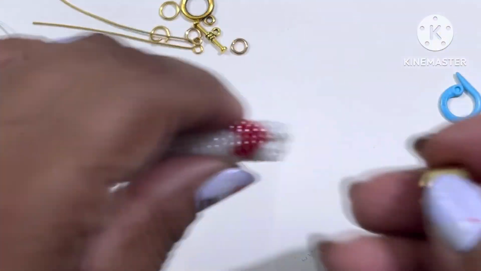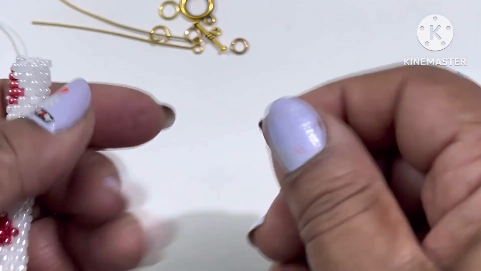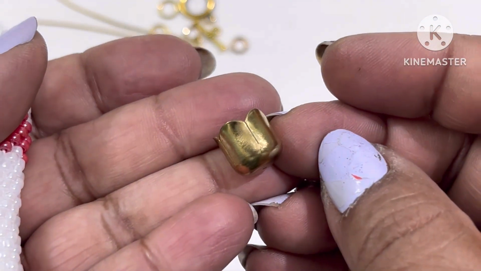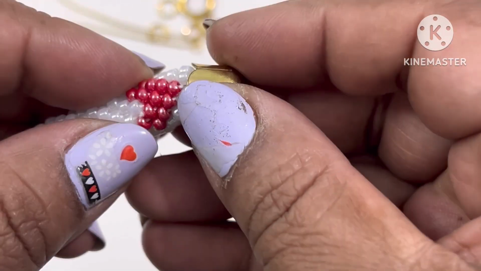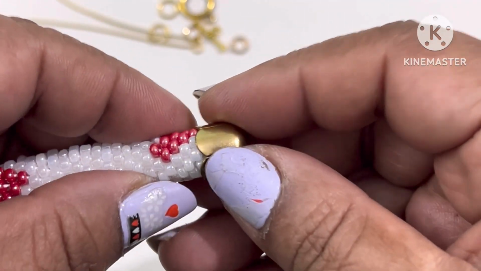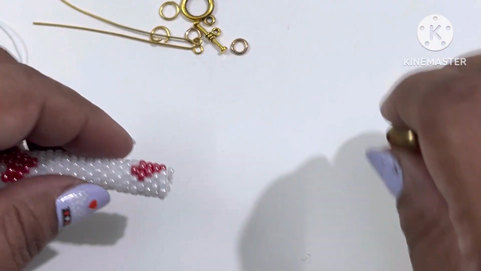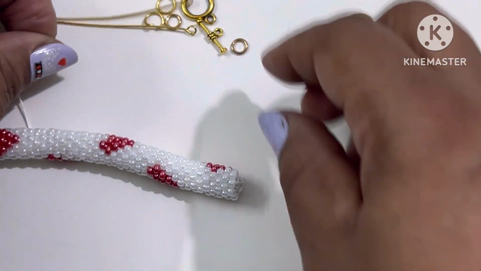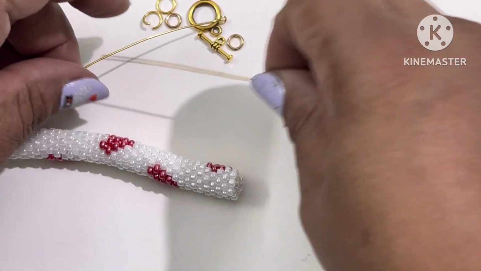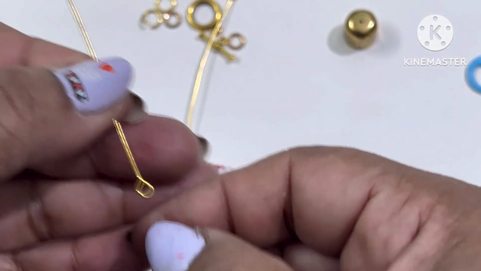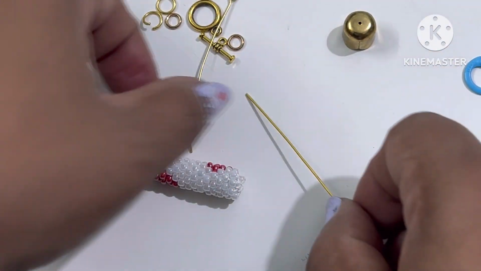So this is how it looks now. Once we have done that, I am going to add this bead cap. Just going to slip it on. This bead cap, I do not know the measurement of this. It just suits my tube, so I am using it. It depends on the beads that you are using, so you have to go according to your needs.